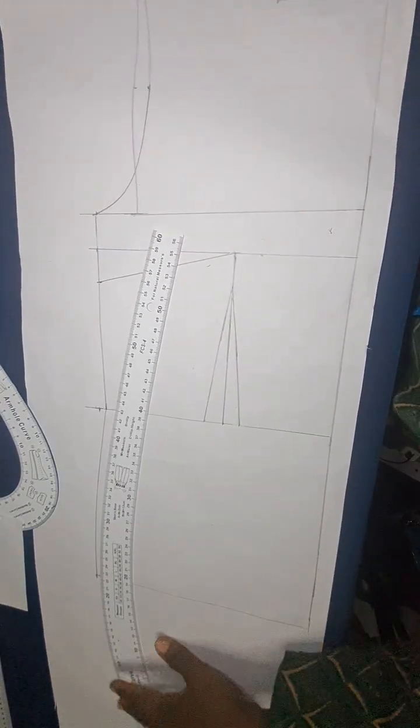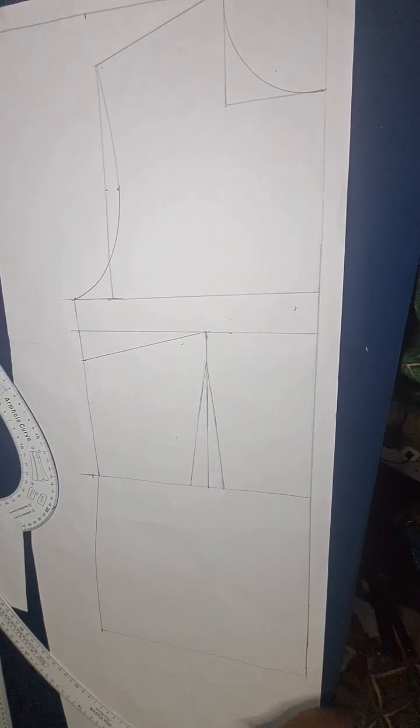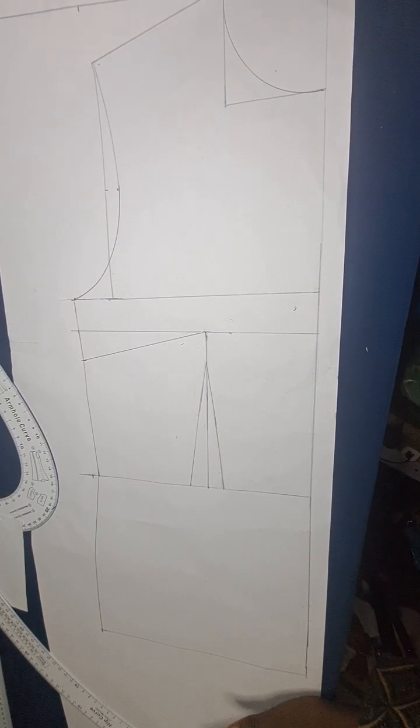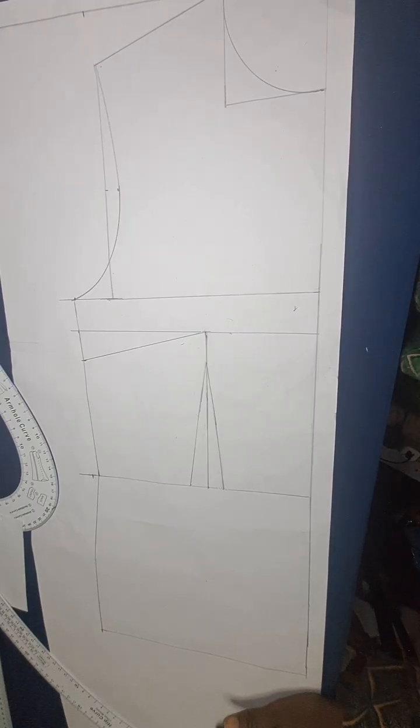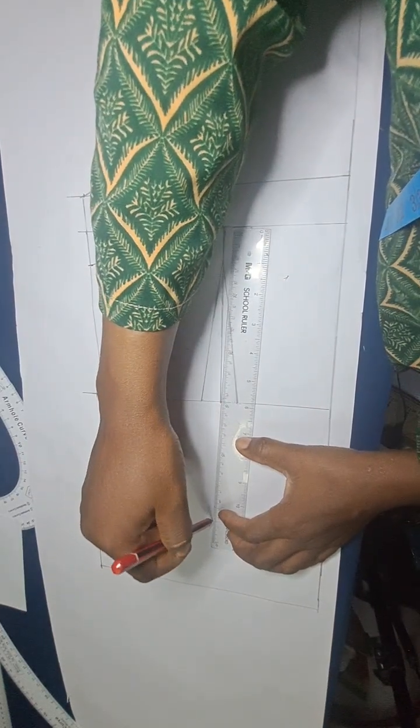So as you can see, I'm done with the front body. Now the next thing is to draft out the back pattern. Extend my dart leg to this point.